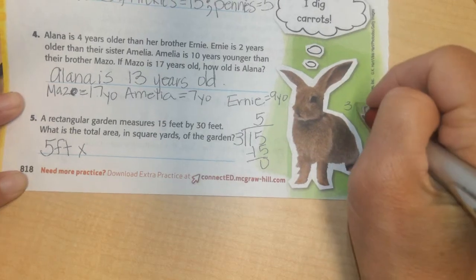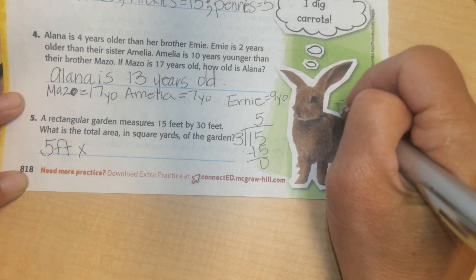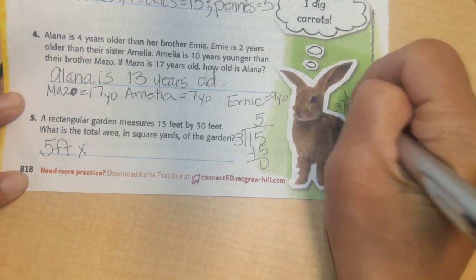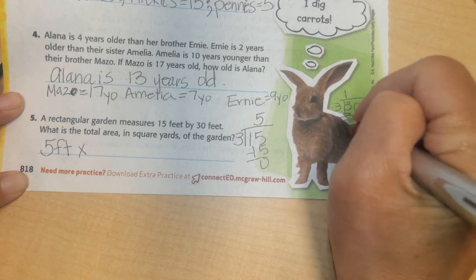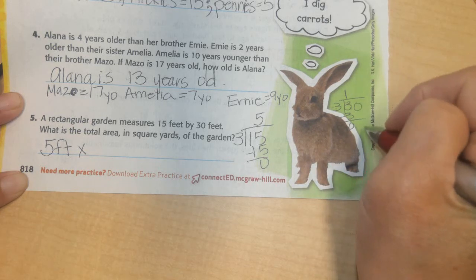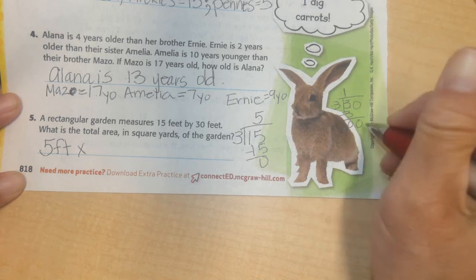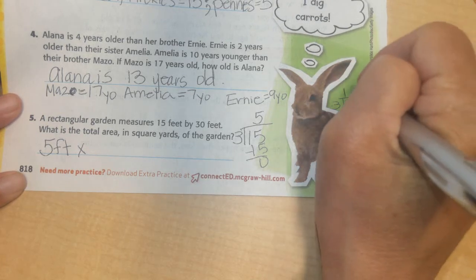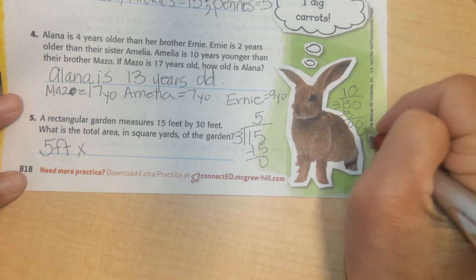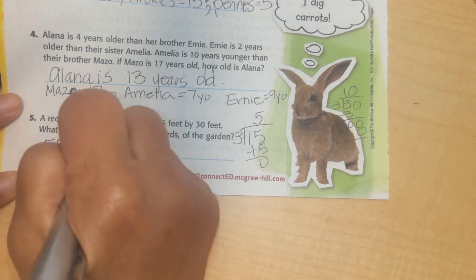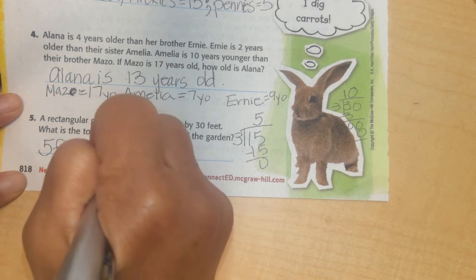30 divided by 3, right? 3 goes into 3 one time. 1 times 3 is 3. Subtract 0. Bring down my next number. It's a 0. How many times do I need to multiply 3 to get 0? 0 times, right? 0 times 3 is 0. Subtract, I get 0. So now I have 10. So I have 5 feet times 10 feet.